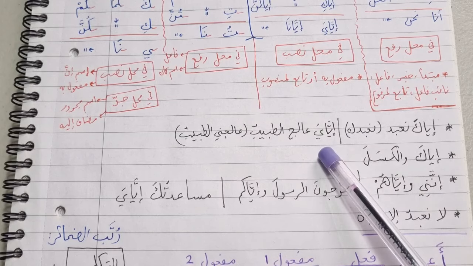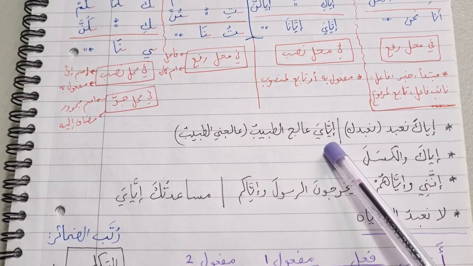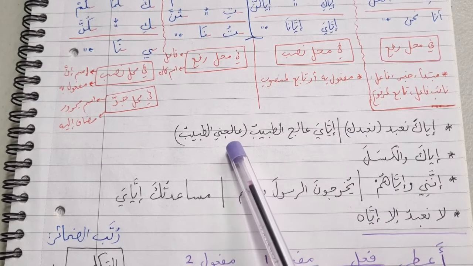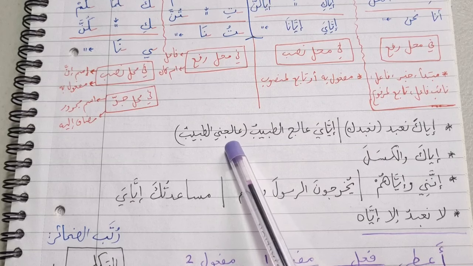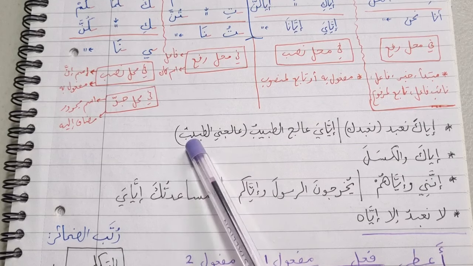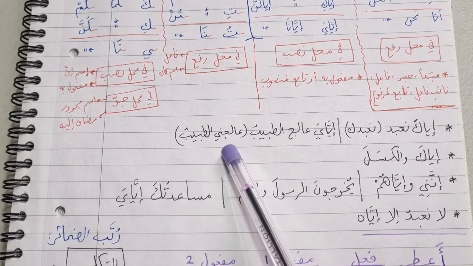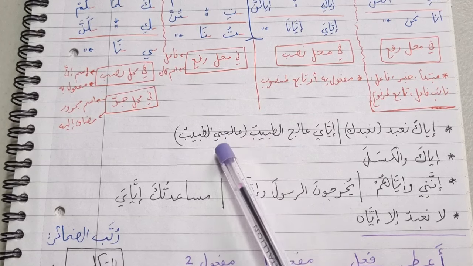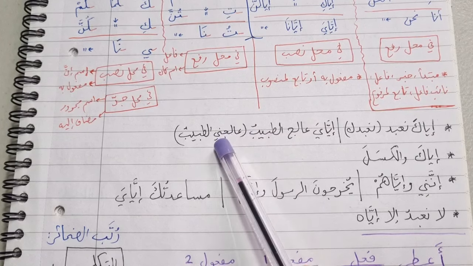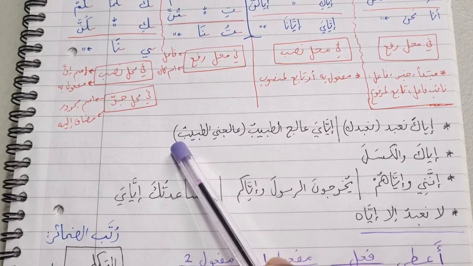Another example which is similar to that, let me give you the original sentence that we're familiar with. عَالَجَنِي الطَّبِيبُ, the doctor treated me. عَالَجَ is to treat. This is a fi'l which is transitive. So, عَالَجَ, ni, the ya is maf'ulun bihi. The nun is nun al-wiqaya. عَالَجَنِي, this is the fa'il.